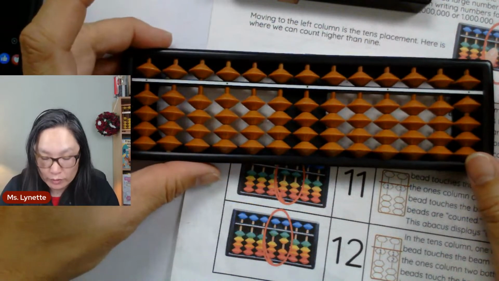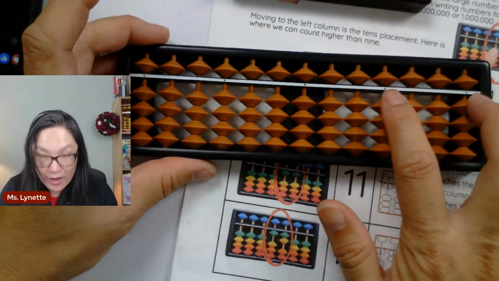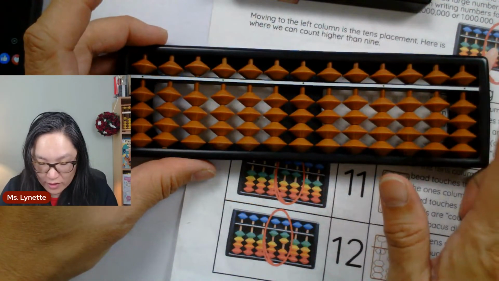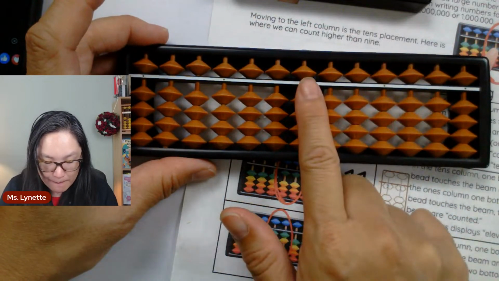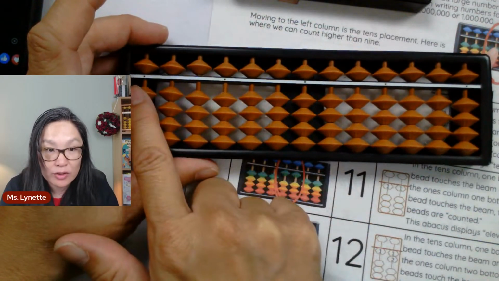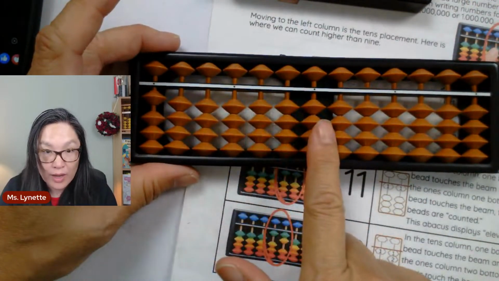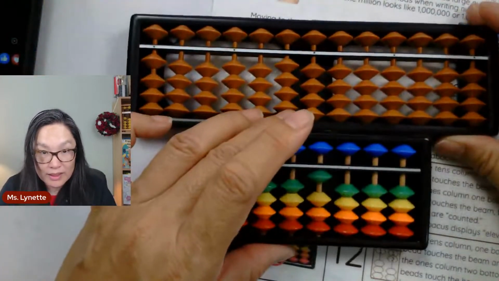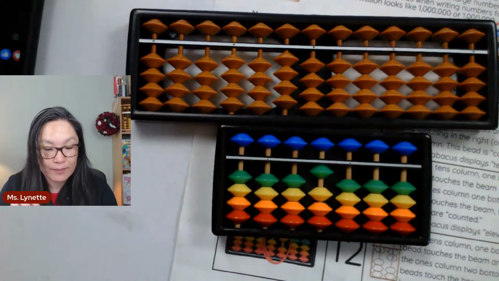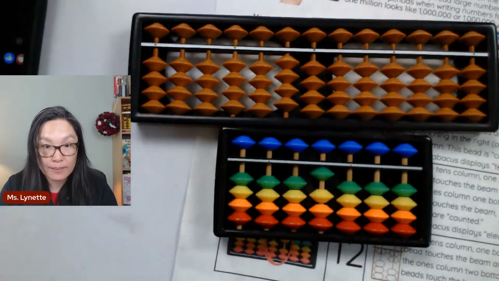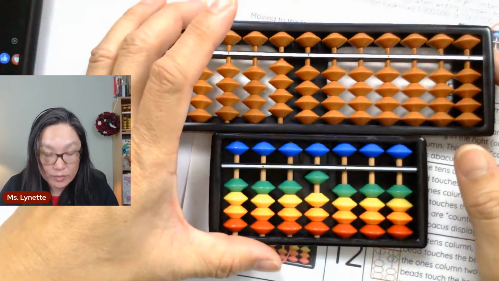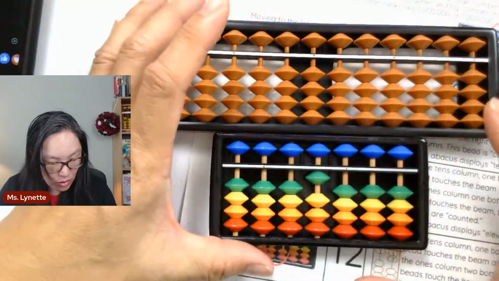I'm just doing a little bit of review. So if you notice that if I started here, this is my ones, my thousands, my millions, my billions, and then my trillions. And so it works exactly the same as the brown abacus. And then don't worry about the colors because the colors are all the same. As long as the beads all work the same.